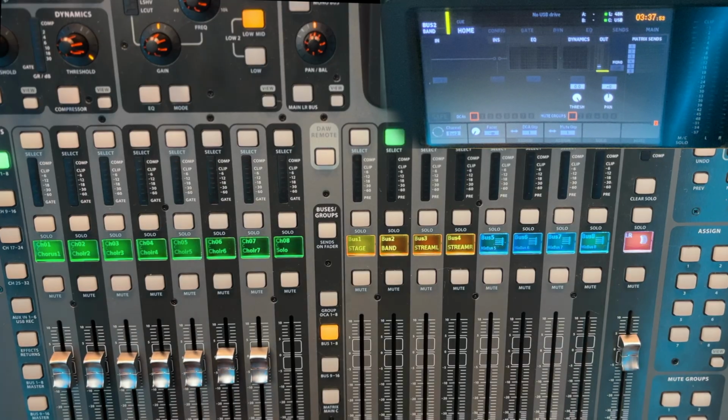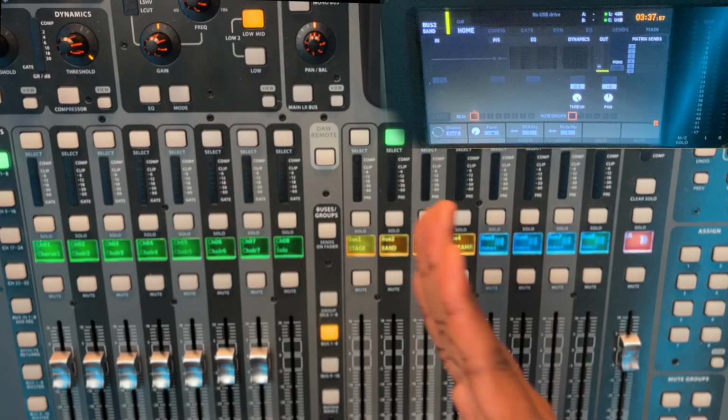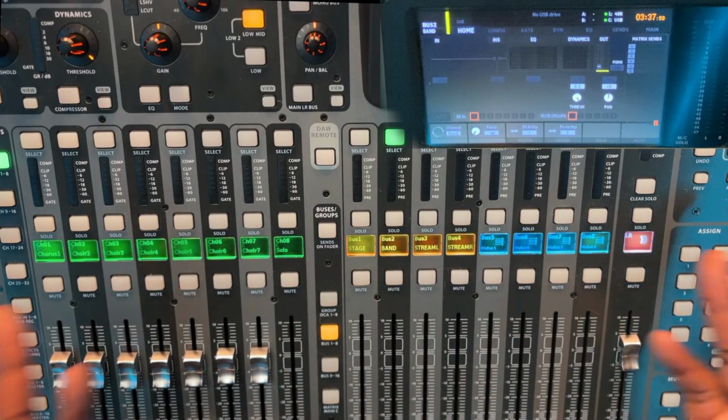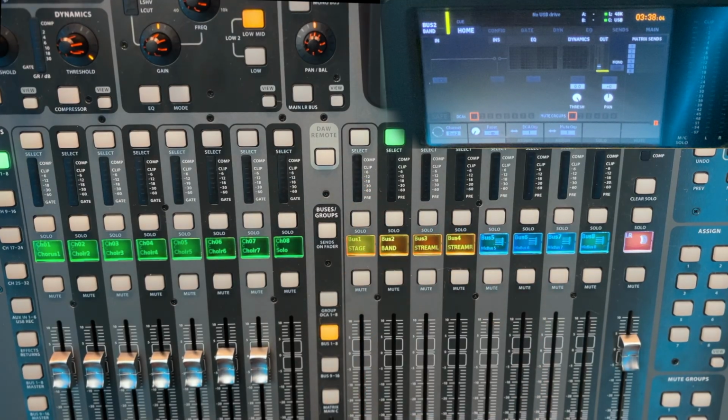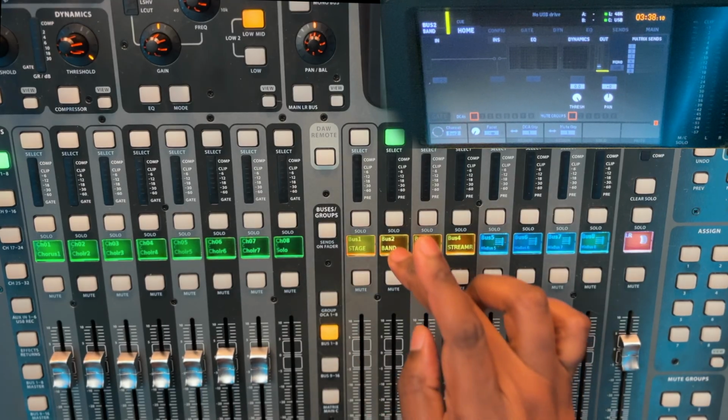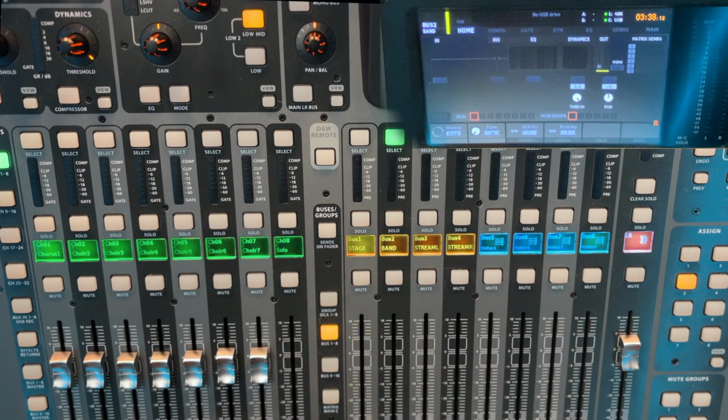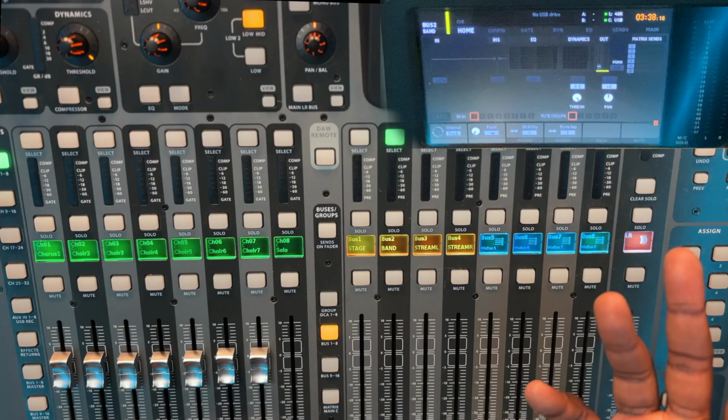Cool, this is good. We've got stuff going to the main left-right bus. I've got a couple of potential mix buses configured here. I've got a mix bus here for the stage. Let's say that we had monitors on the stage for people to hear, for the kids to hear. I've got that mix bus. I've got a mix bus here for the band. Let's just imagine that we are sending this out to an in-ear monitor system for the band.